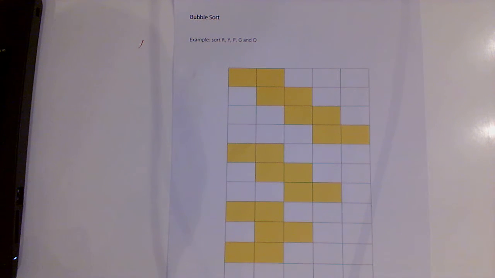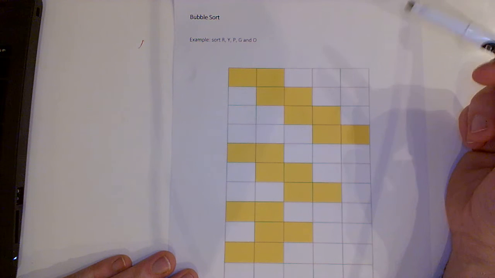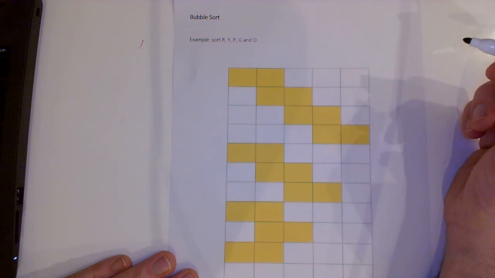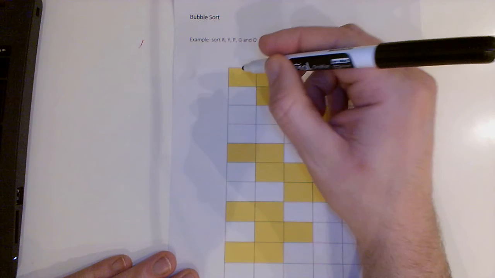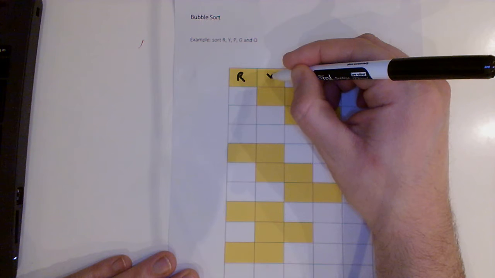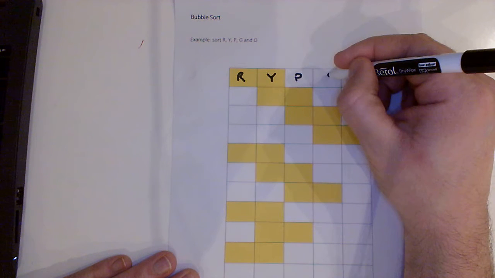So this is a demonstration of the bubble sort algorithm, and it's actually the example on the worksheet, but I'm going to talk you through this and just explain each step of the way. So I've been asked to sort the letters R, Y, P, G and O into order using the bubble sort algorithm. So the first step is just to write them into this table in my neatest handwriting, which will probably get worse as I go through this.